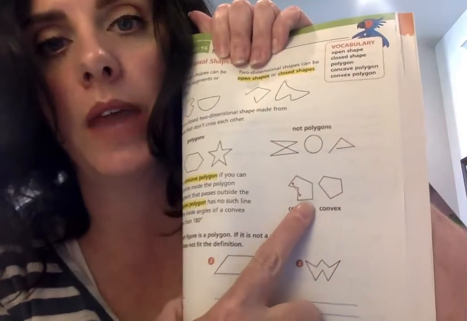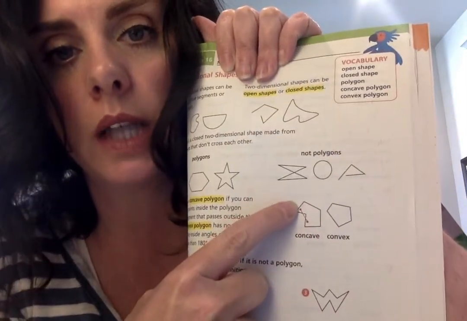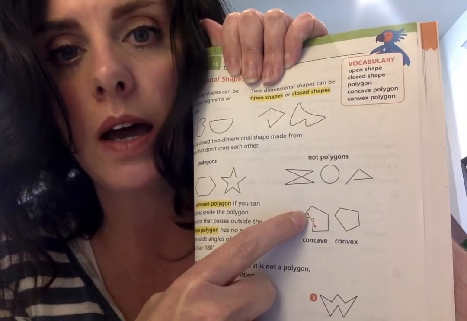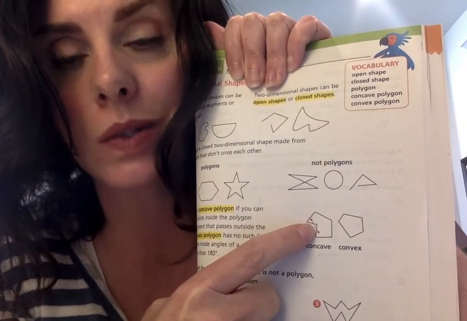Okay, so let's just read through that and then we'll chat about it a little bit here. A polygon is a concave polygon if you can connect 2 points inside the polygon with a line segment that passes outside the polygon. Okay, so here's your example, right? And that's in your book. So this red line goes from inside the polygon, but it passes outside and then connects again on the inside. And basically what that means is that there's a part of that polygon shape that comes inside.